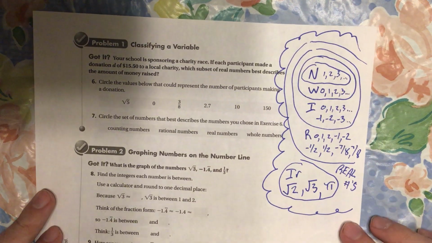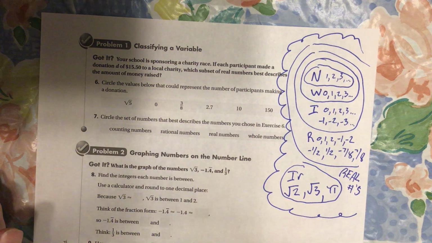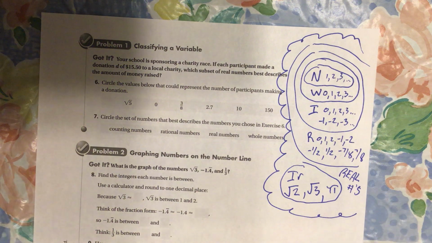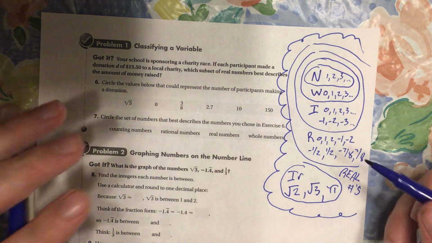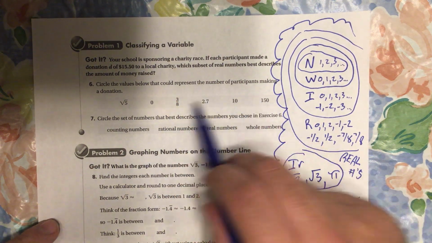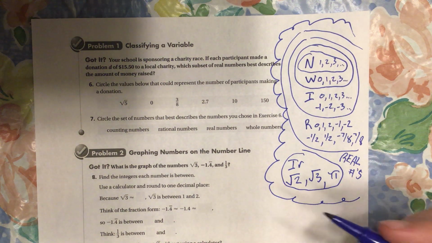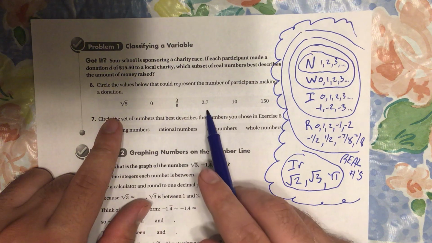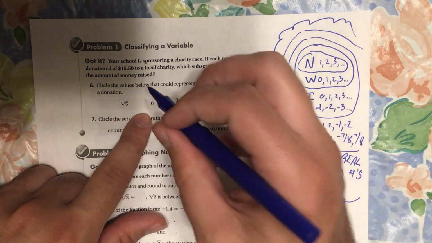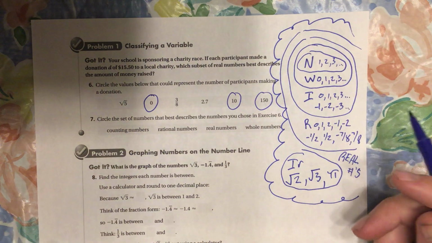Okay. So looking at this again: donating $15.50 to a local charity, each participant. Which subset of real numbers best describes the amount of money raised? Well, let's see here. Circle the values below that could represent the number of participants making a donation. If people are showing up to make a donation, it doesn't make sense to have decimals, fractions, or irrational numbers. So 0 people could show up to make a donation, or 10, or 150. You can't really have half a person.